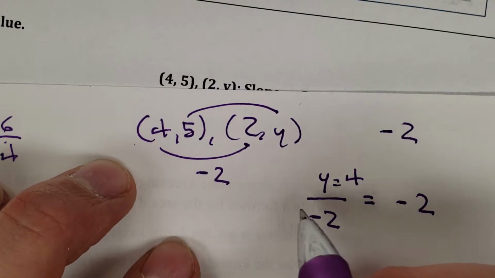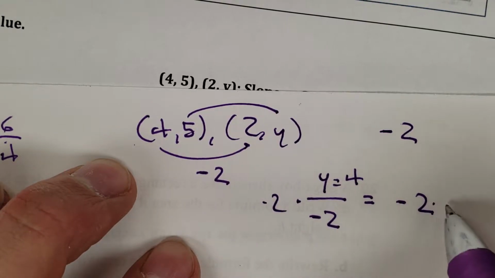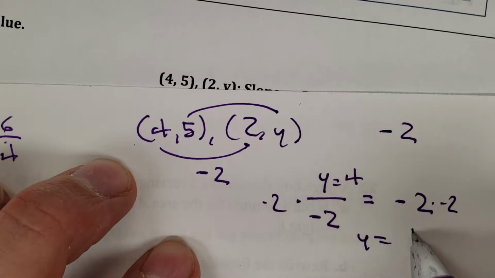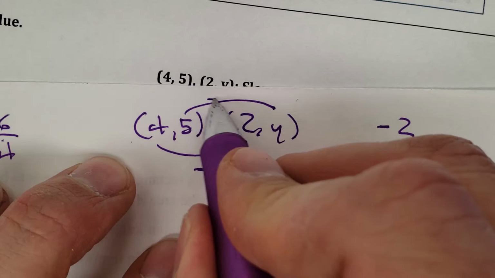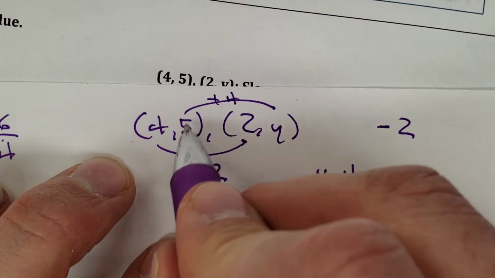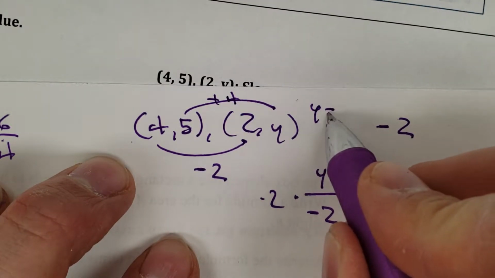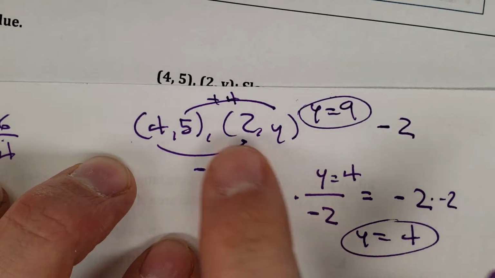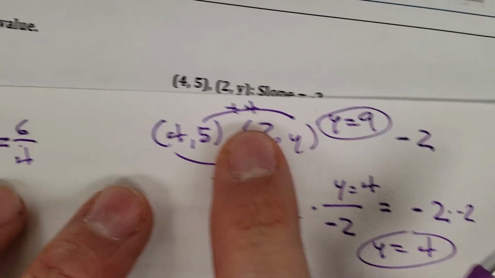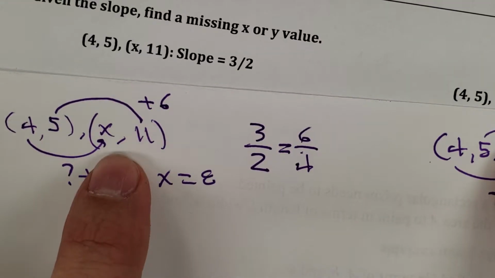You could also solve that. Watch this. Multiply by -2 on both sides. Look at that: y equals +4. So now we know the change is 4. Then 5 plus 4, y is going to have to equal 9. So don't stop when you find the change. Stop when you apply the change.